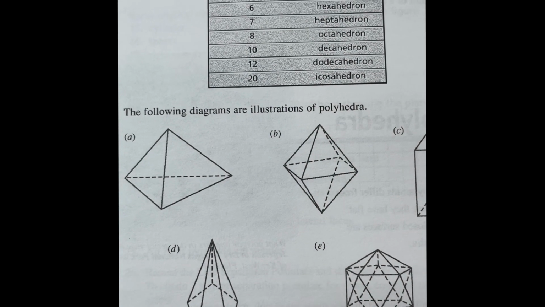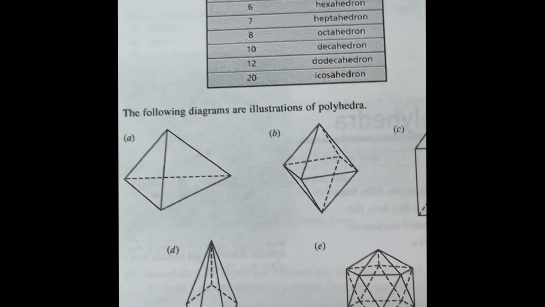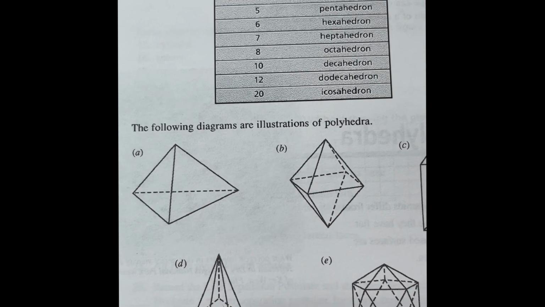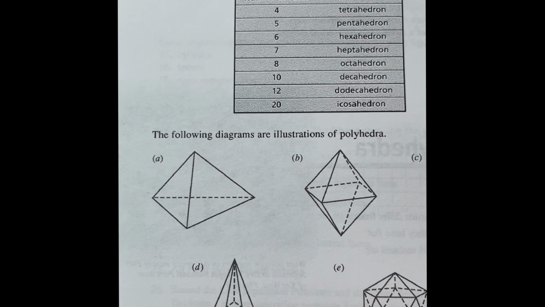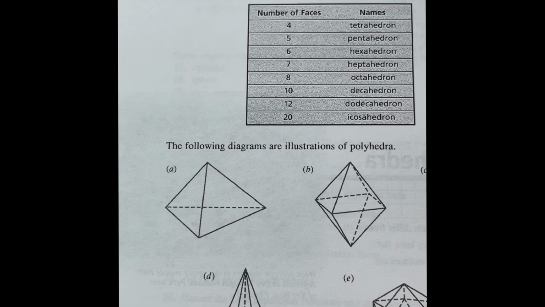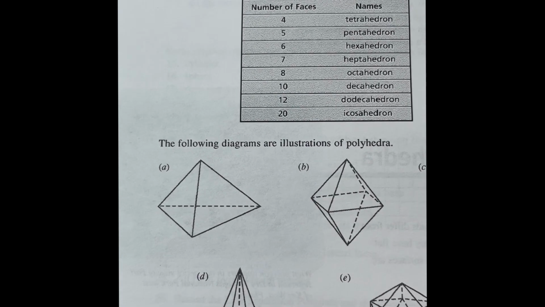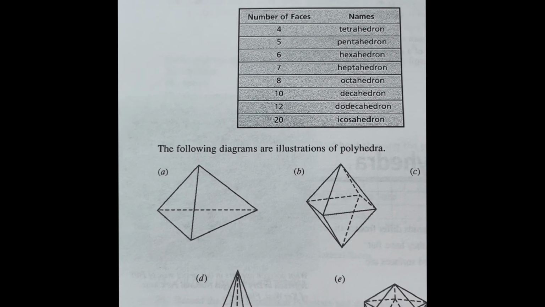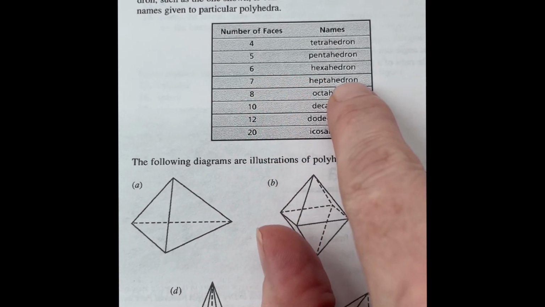Now let's take a look at this one. We saw that there were 3 sides, and we found that there was 4. This one has a base with 1, 2, 3, 4, 5 sides. So the base is 5, and then we know there's 5 more, so this is going to be 6-faced. When it is a cone, we count the sides, and then we add 1 for the base. Since this is a 5-sided base, it's going to be a 6-faced polyhedron. So we go up here: hexahedron.